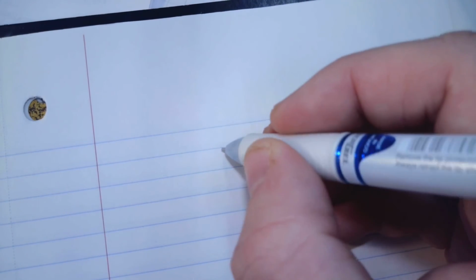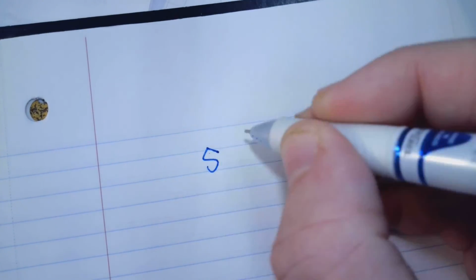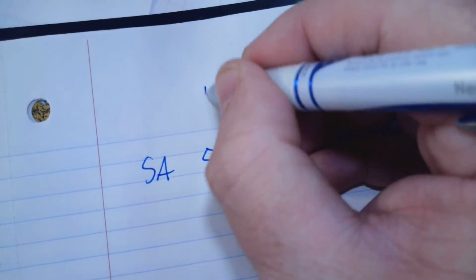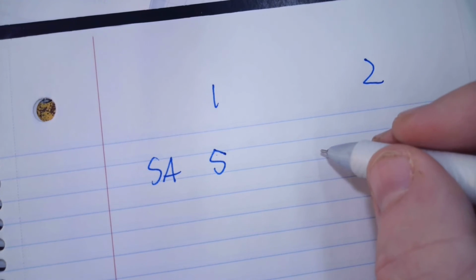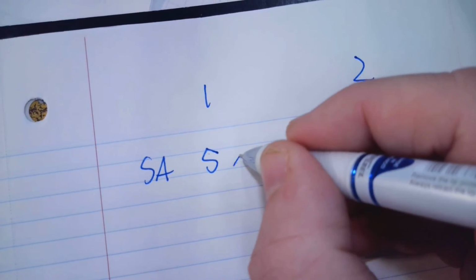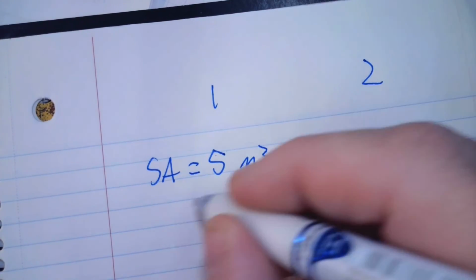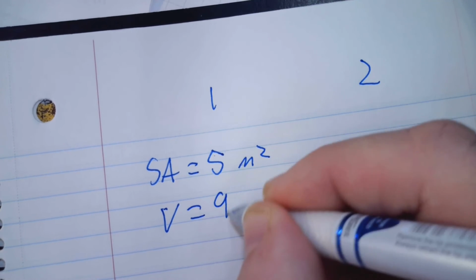Okay, the last one I want to do is basically the hardest it gets. Let's just do, I'll make an easier one. Let's do this one. The surface area of the first shape is 5 meters squared, sure. This is the second shape. The volume is 9 meters squared.